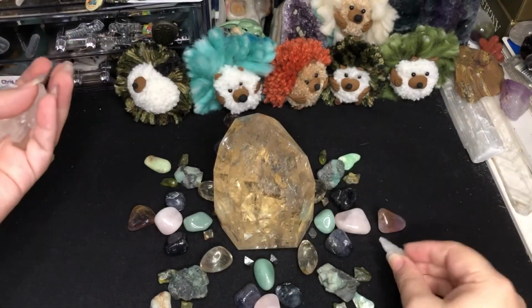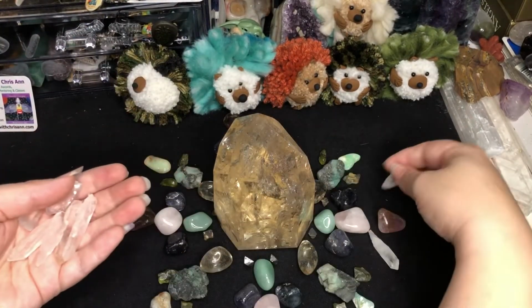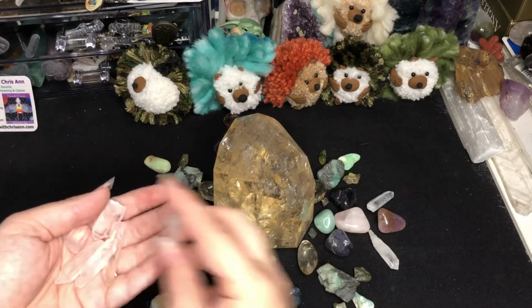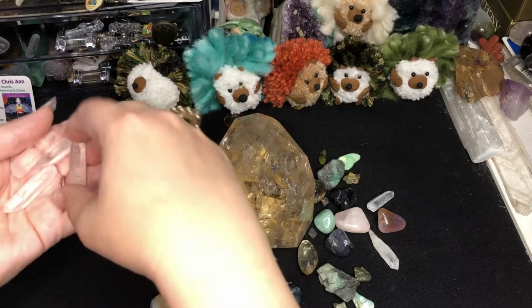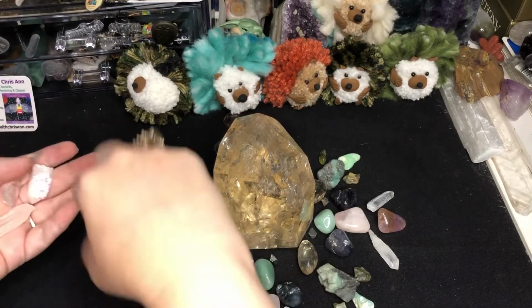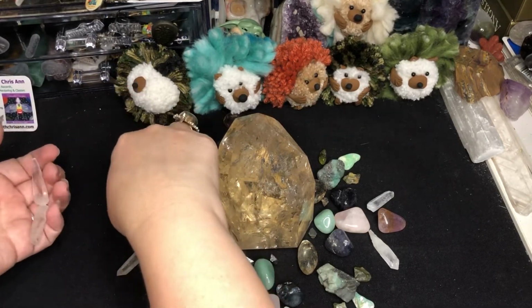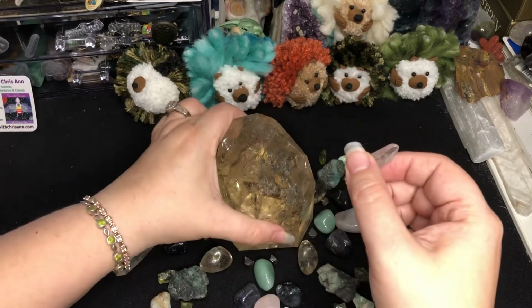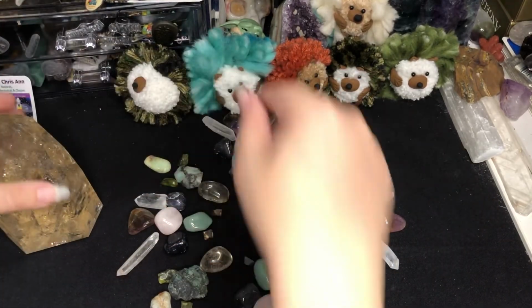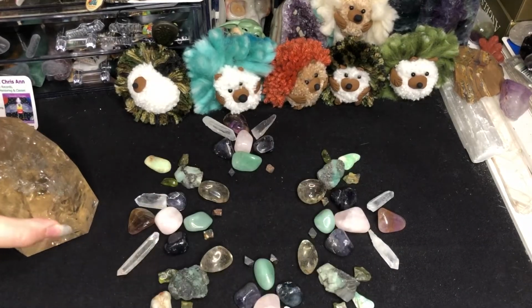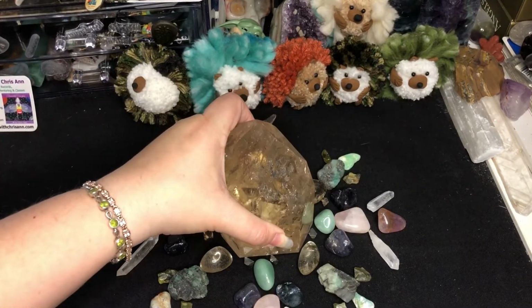It's an amplifier of what we already have going on. So let's amplify some of this rose quartz energy that we have here going on. And, once again, I bought these in 8s. So think of what you have within your stash that you can use.